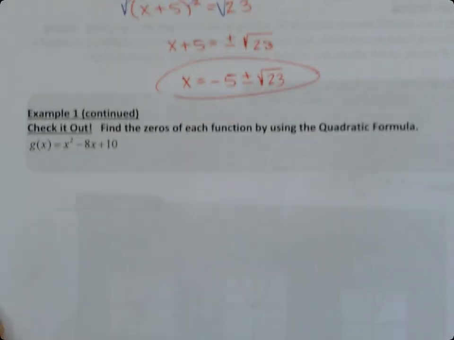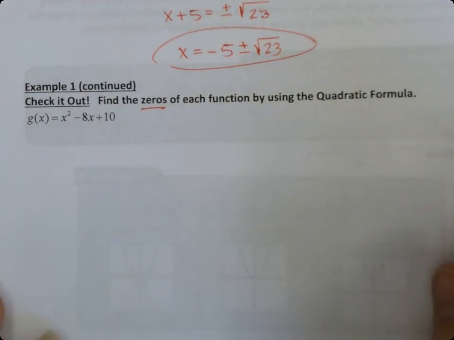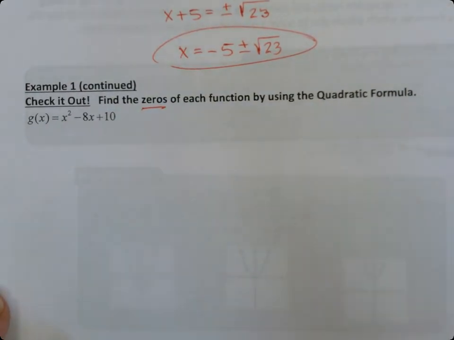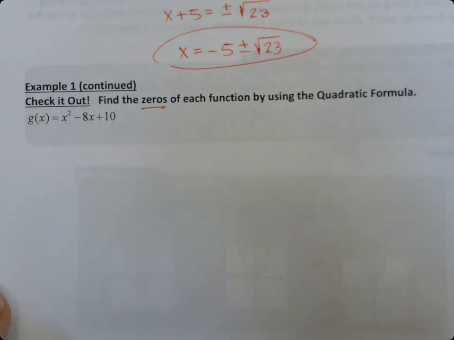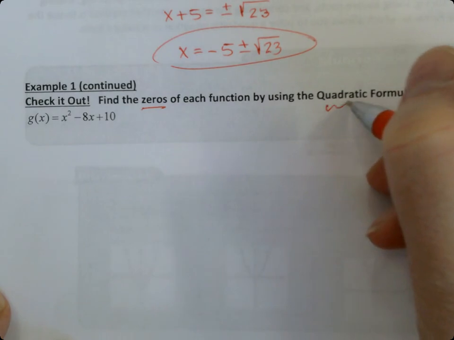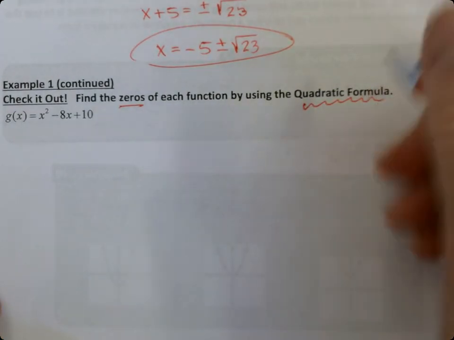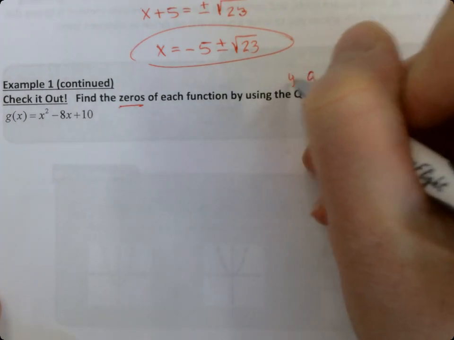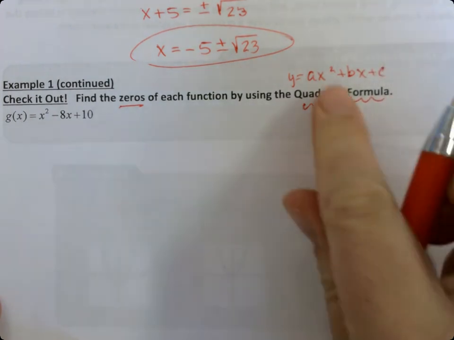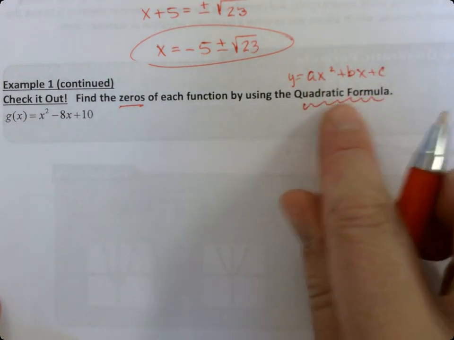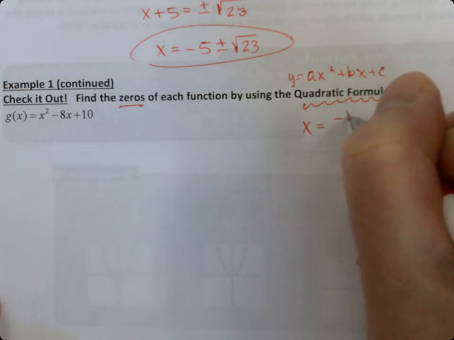So the directions say, find the zeros. What's another word I could use instead of zeros? Find the x-intercepts or the roots, or just solve the quadratic. And we're solving it using the quadratic formula. So try to write down the quadratic formula real quick. So quadratic equation, y or f of x equals ax squared plus bx plus c. That's the quadratic equation in standard form. The formula is what solves it. So without looking up, can you write down that quadratic formula?